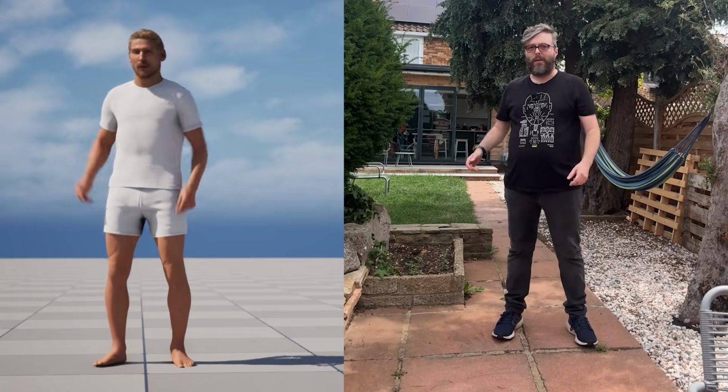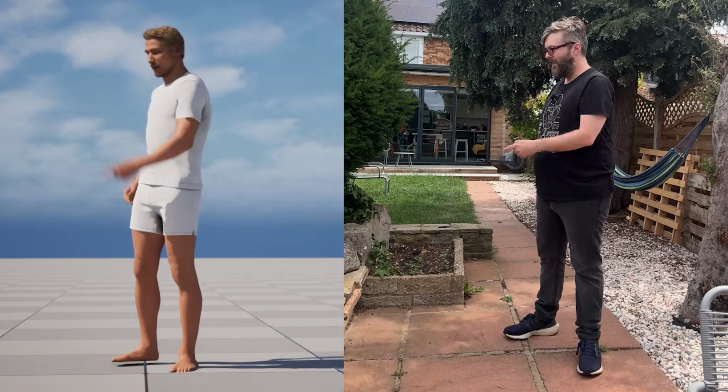This is going to be Markerless Motion Capture for MetaHumans. Check it out. Straight away, no bother, no messing around. Epic Games just dropped Markerless Motion Capture for MetaHumans, and it is great. In this video, I'm going to show you how to use it. It takes 5 minutes. It's super simple.